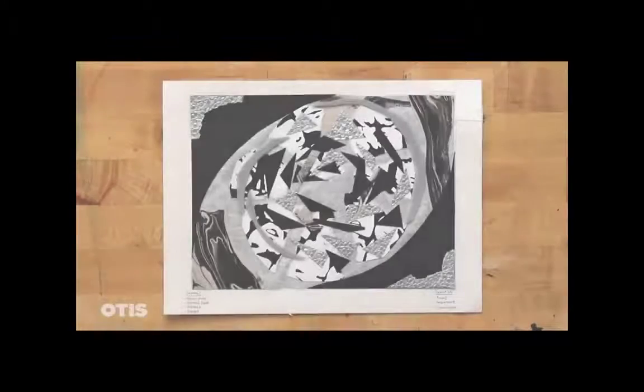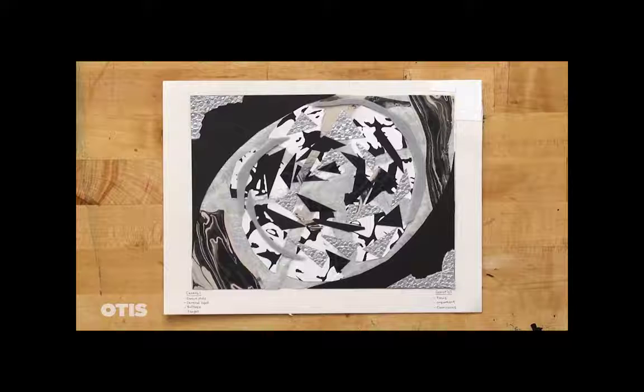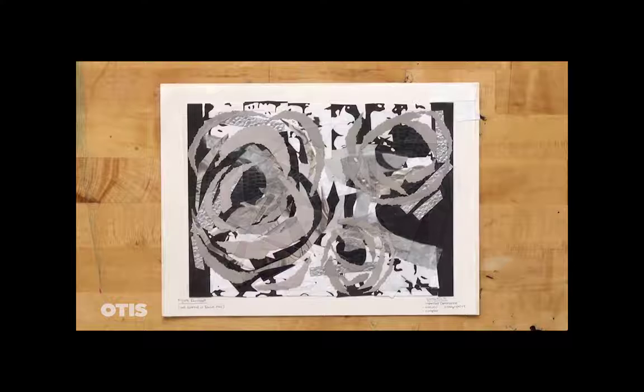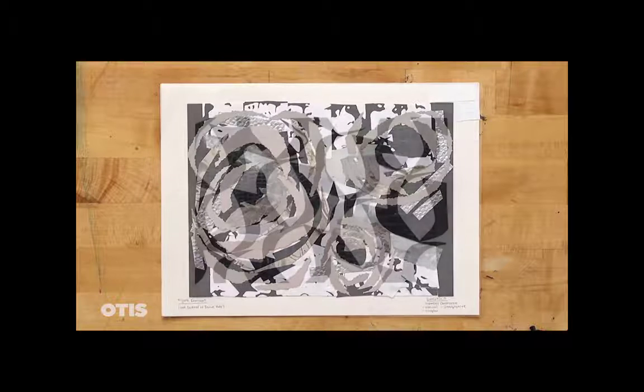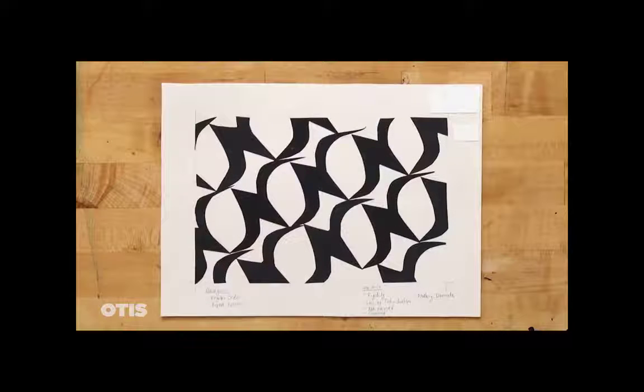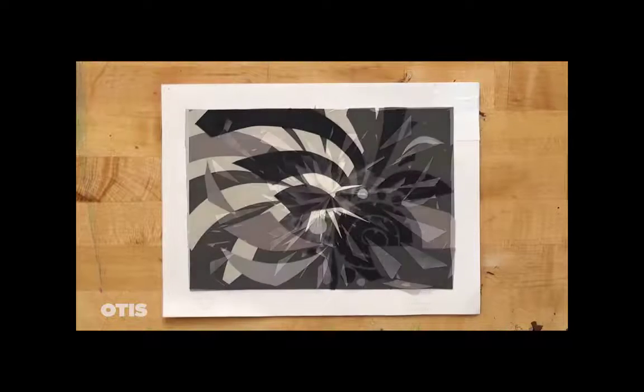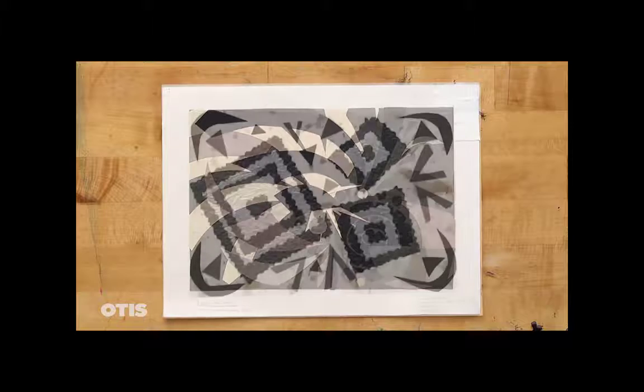As an artist or designer, it is your job to attract and direct your audience's attention so you can communicate effectively. Even the subtlest changes in composition can affect the way we see and understand an image. In this video, I will use cut paper and collage to show a variety of methods to direct attention.